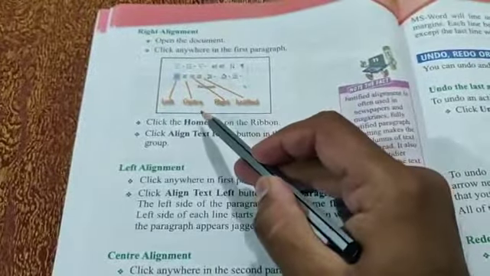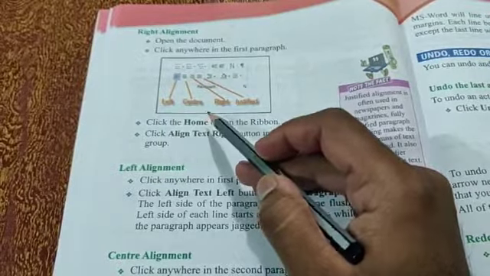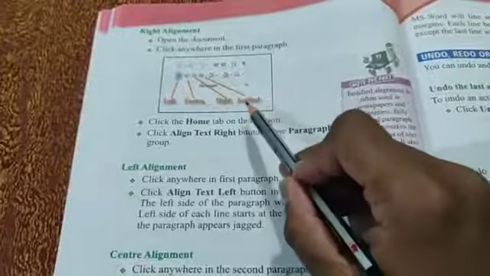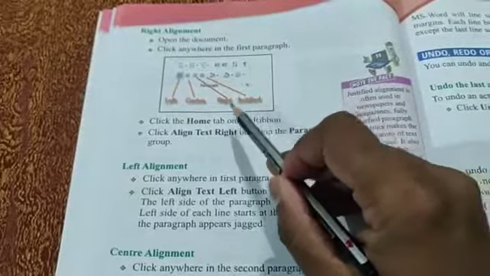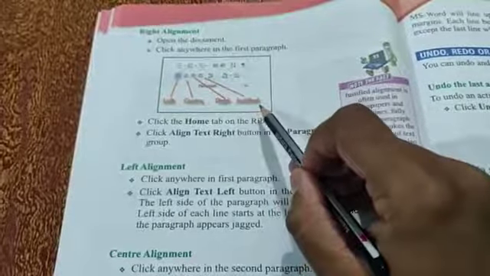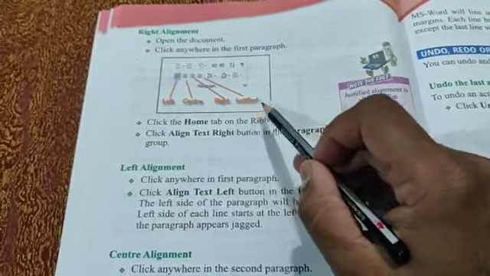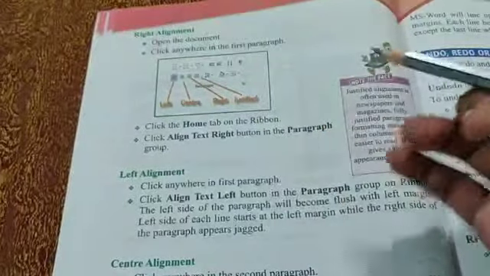If we use the center alignment option, the text which is there in the document will be visible only at the center. But the last one, which is the justified, if we use this particular alignment, the text in the document will be equally distributed towards the margins. These are the 4 types of alignments which we can use. Let us see how we are going to use it.